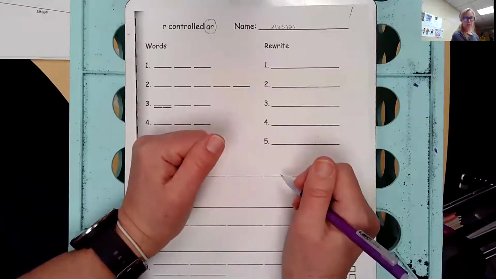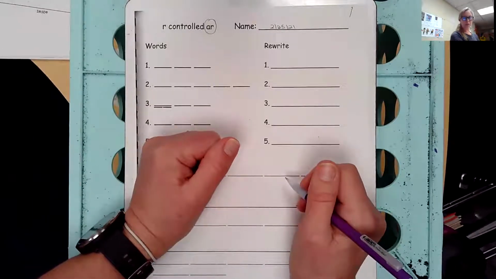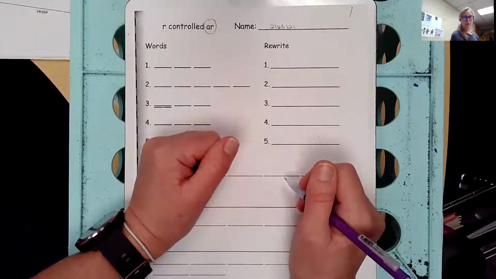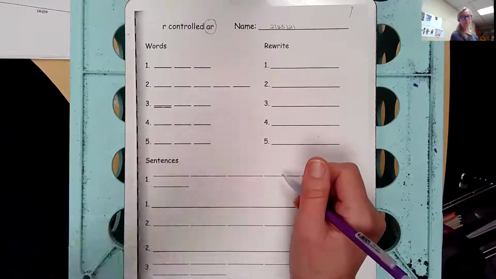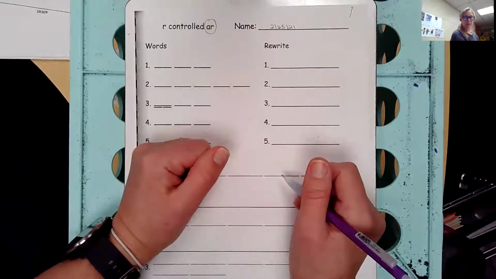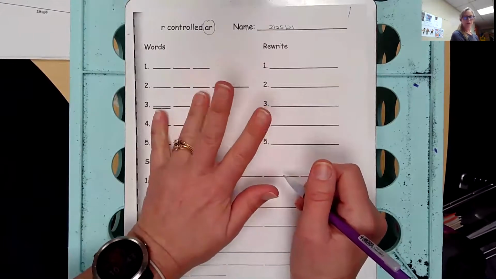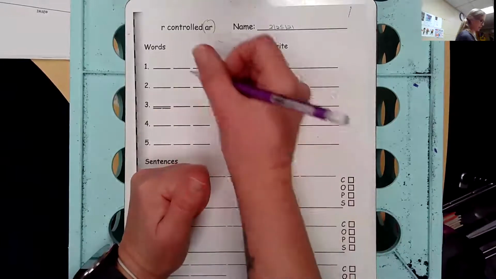The first word, get your hands ready for pounding and tapping. The first word is part. I will have a large part of the cake. Part. Ready? Part. Tap it out. P, art. Part. Let's write it.